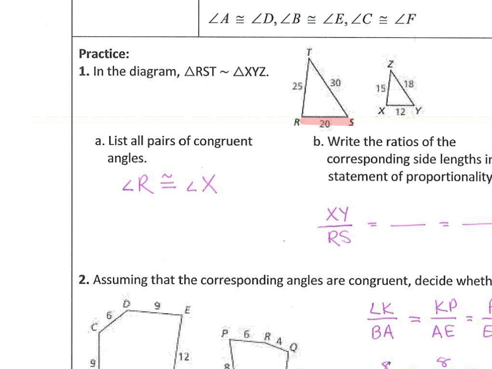What are the first two letters of the other triangle? So I'm going to highlight with the same color XY. The next, or the second set of letters, is ST. So I'm going to highlight ST with a different color. In the second set of letters, what is the second and third letter? YZ. So YZ get highlighted the same color.